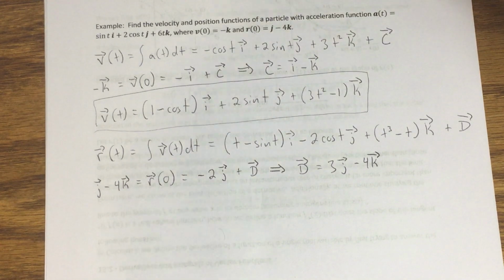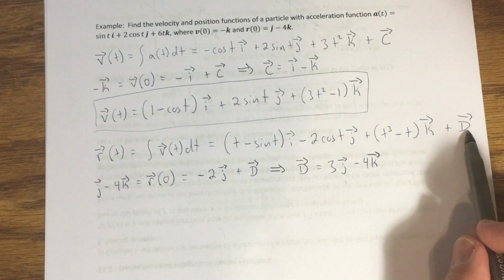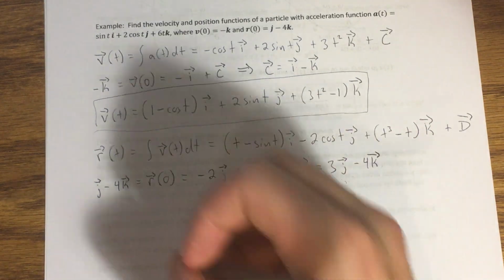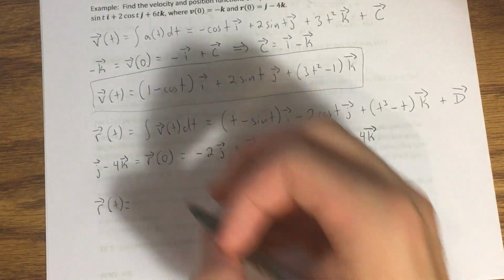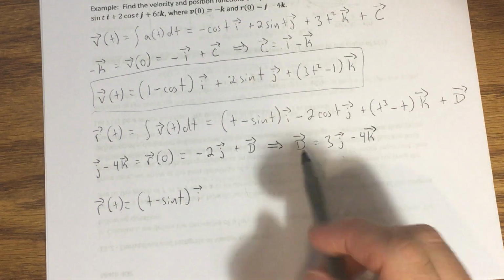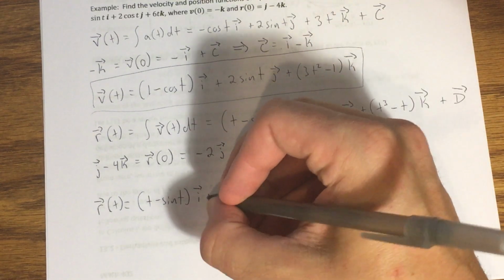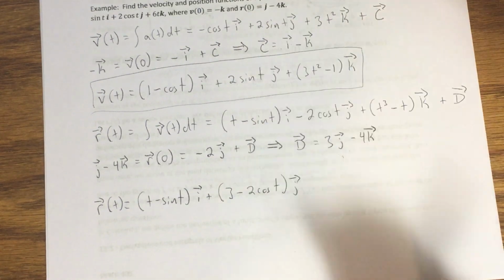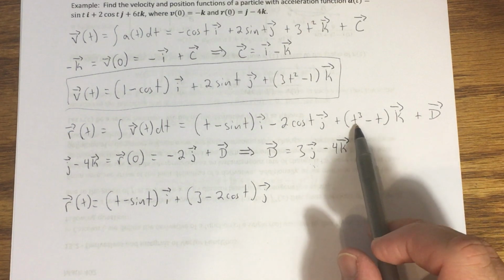All right, almost there. I just need to take this constant vector here, substitute it in for the d here, and then combine those j and k components with the j and k components here. So that tells me that r of t, putting everything together now, should look like t minus sine of t i. Negative 2 cosine of t is going to be added to a 3, so let's write that as plus 3 minus 2 cosine of t j, and then my k component is negative 4k plus t cubed minus t.